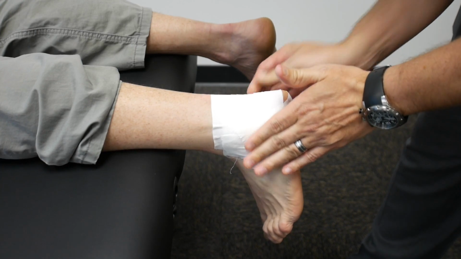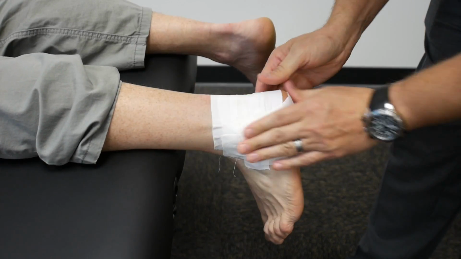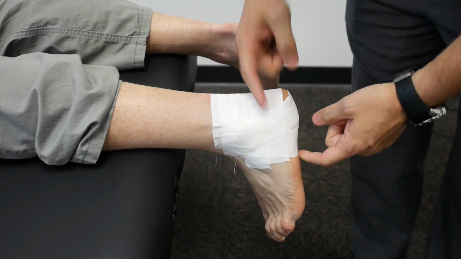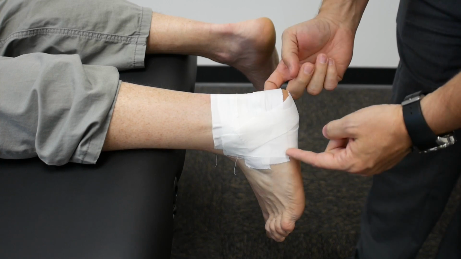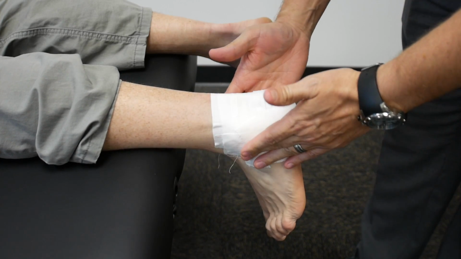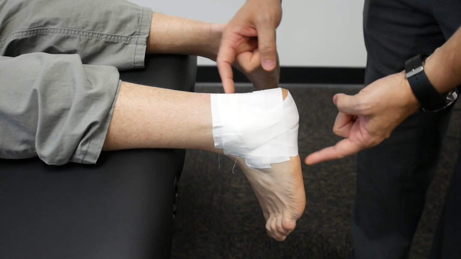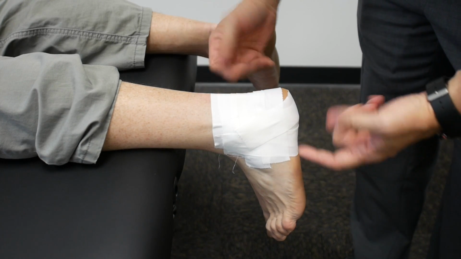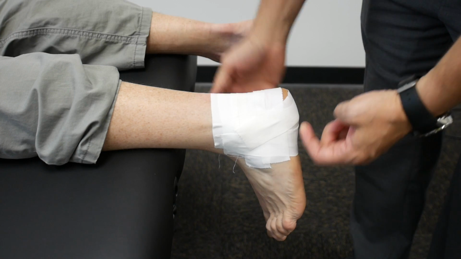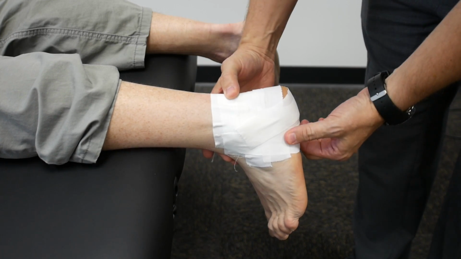Now what you can do from this point is you can take a longer piece of tape and you can strap now the ankle to secure the tape stays in place. What I like to do is take a little bit more flexible tape, whether it's kinesiology tape, etc., and I can do a wrap around the foot to make sure that this tape stays on.